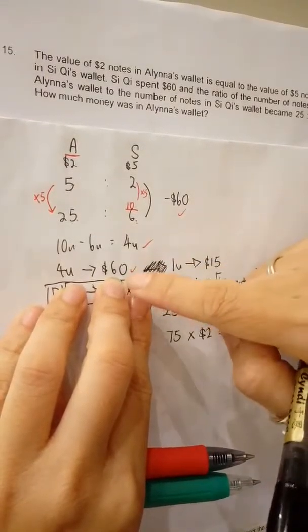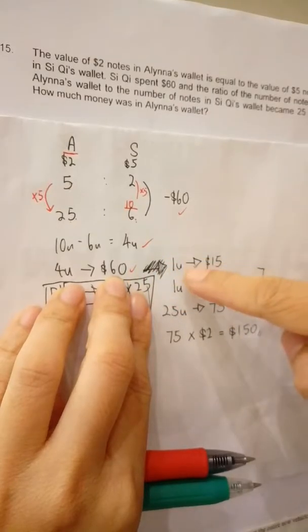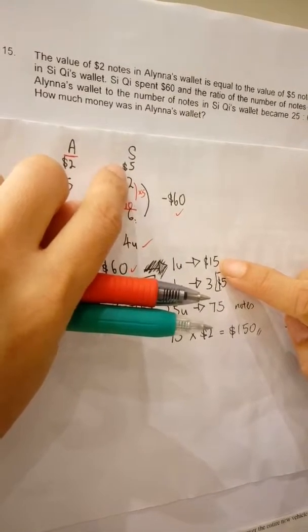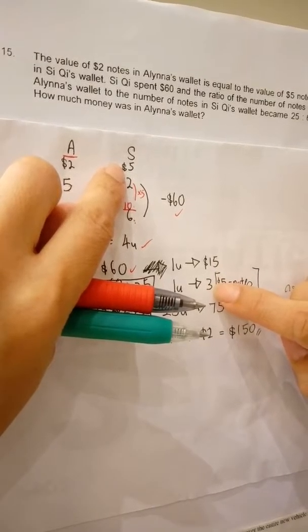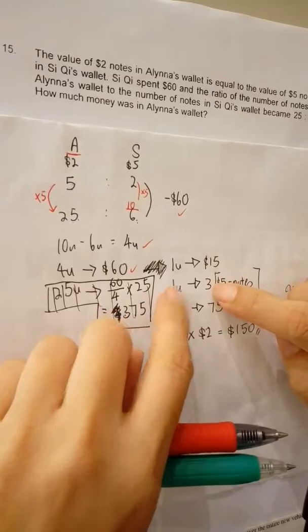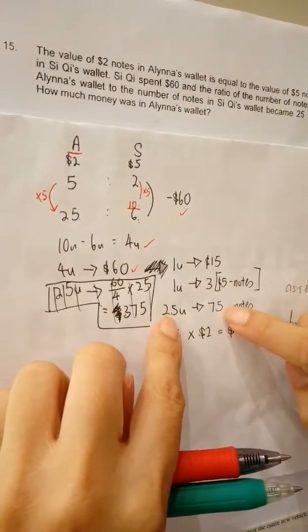Remember, so I'm going to repeat. Your 4 units is $60. You're correct. So 1 unit is actually $15. But remember, $15 for $5 notes is equivalent to 3 pieces of $5 notes. So 1 unit is 3 pieces of notes, right? 25 units will be 75 pieces of notes.